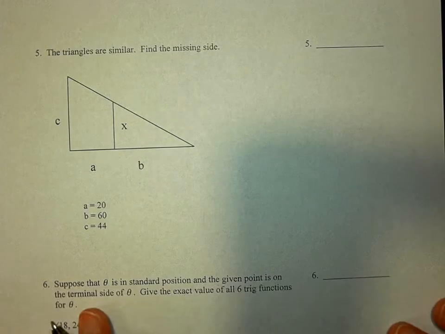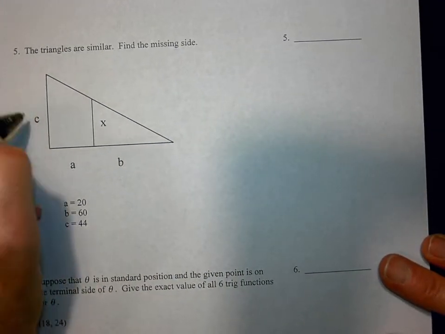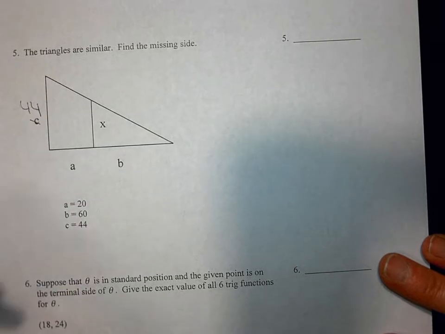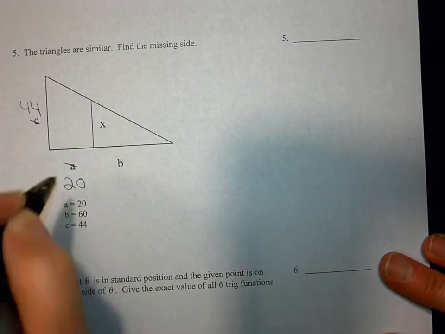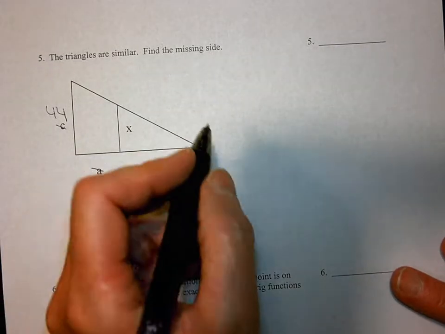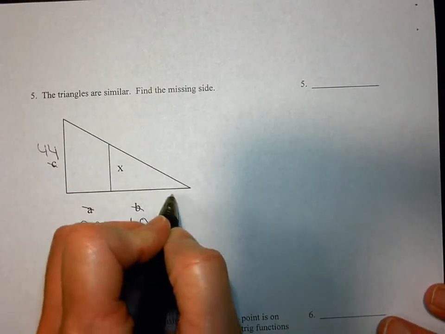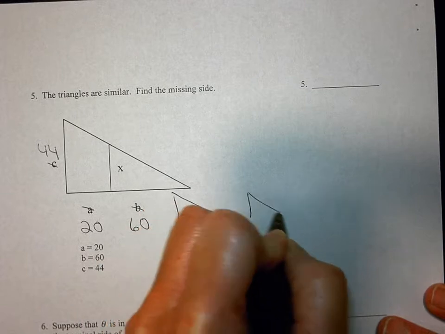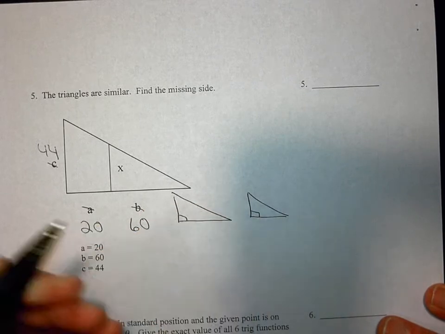Okay, second page. We have similar triangles. Again, we know that C is 44. We know that A is 20. And we know that B is 60. We actually have 2 triangles, of course, both right triangles.